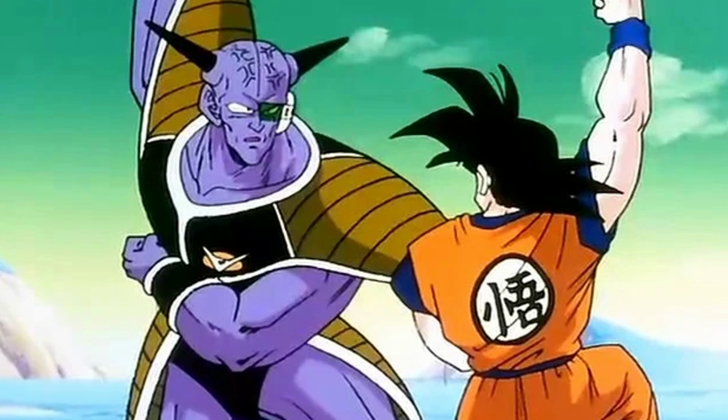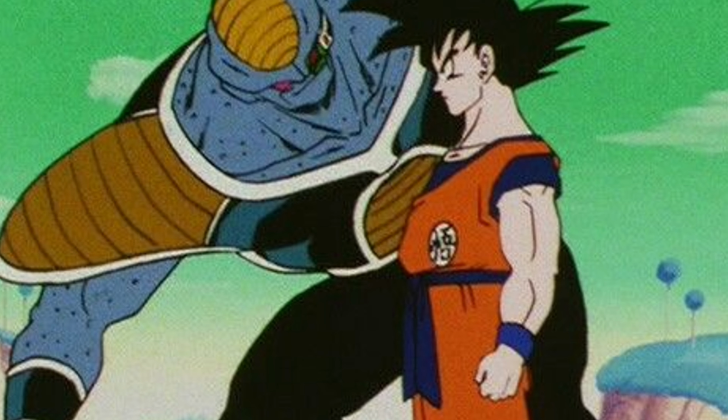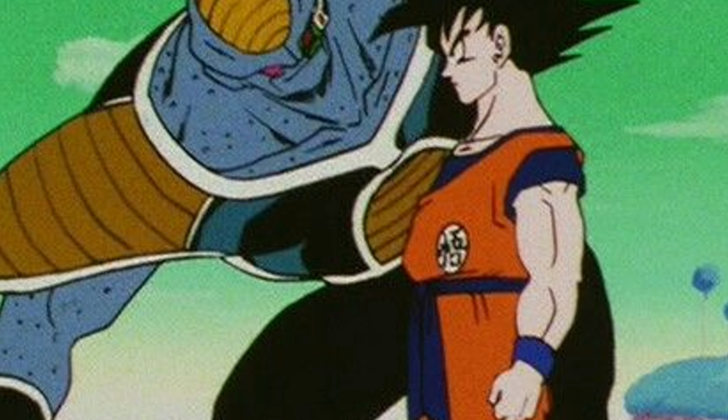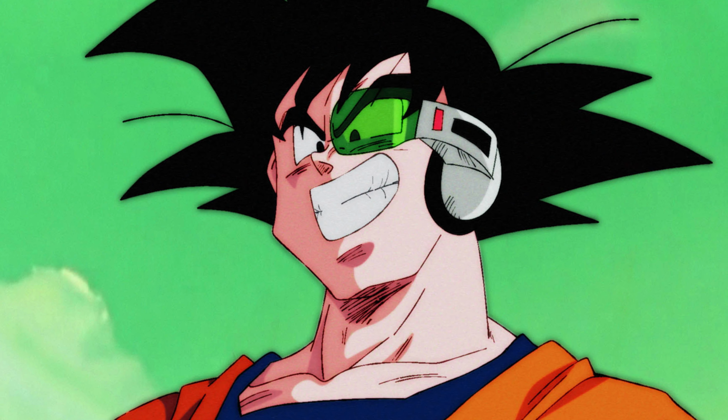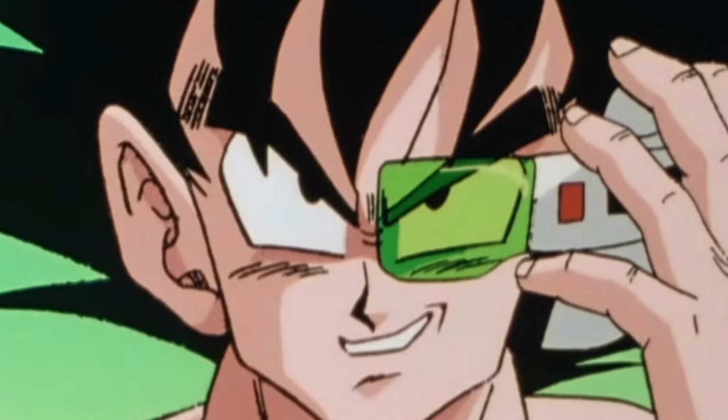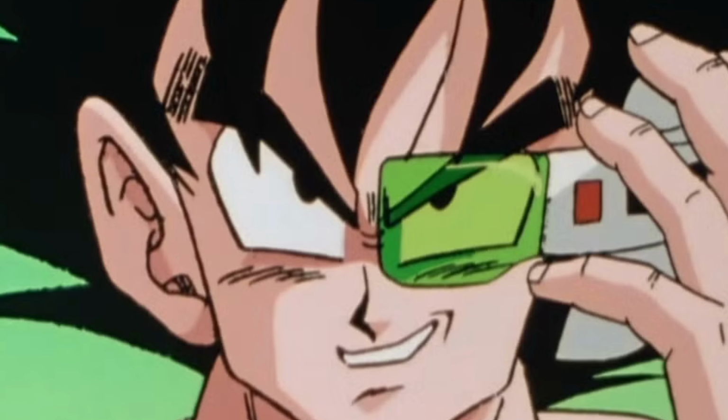Ginyu Goku fails not because he's weaker, but because he doesn't belong in that body. Even Vegeta mocks the performance, recognizing immediately that something's off. Ginyu Goku is proof that without Goku's heart and mind behind the power, the body alone means almost nothing.